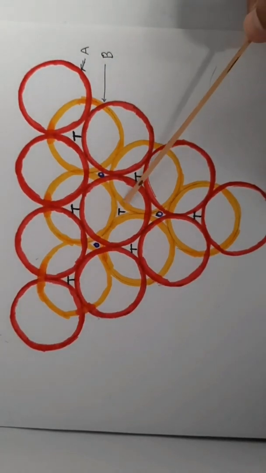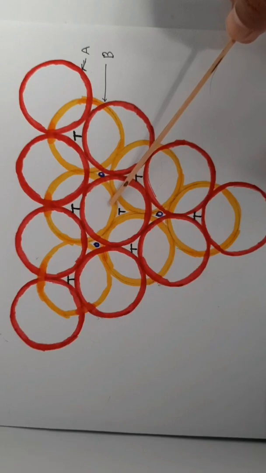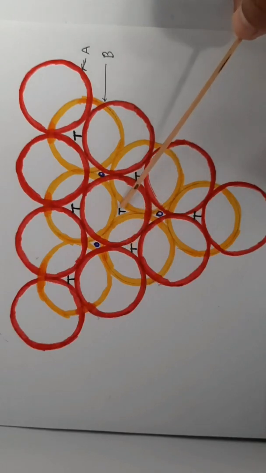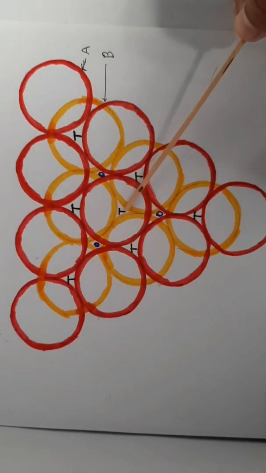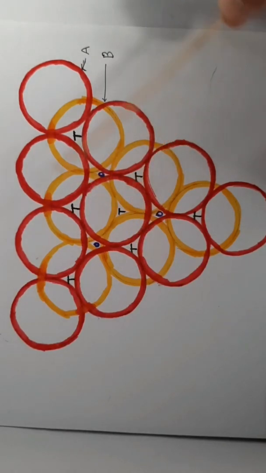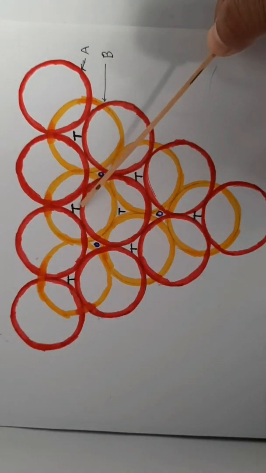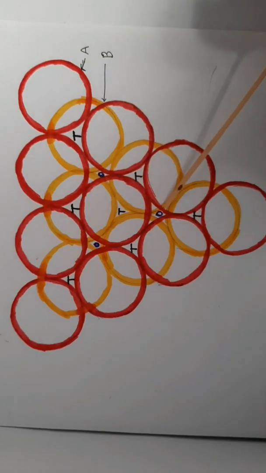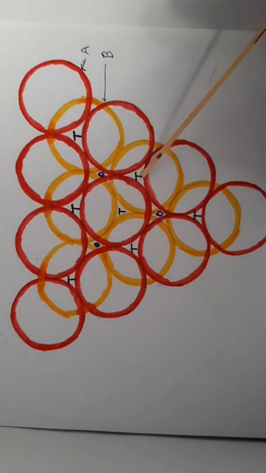Now let us consider this central red ball. This red ball is surrounded by four tetrahedral voids. It is common between four tetrahedral voids, in this figure 1, 2, 3 and 4. This tetrahedral void is created by three red balls in the first layer and one yellow ball placed on the top of the first layer. This tetrahedral void is formed by the three red balls in the first layer and one yellow ball which is placed on the top of this depression, forming a tetrahedral void.